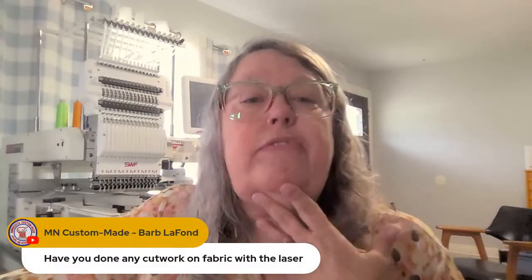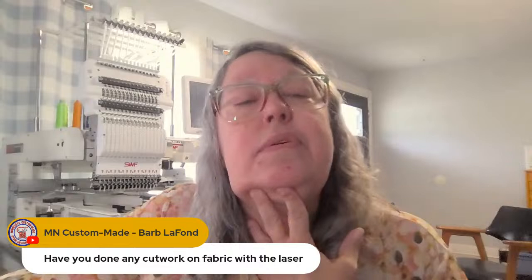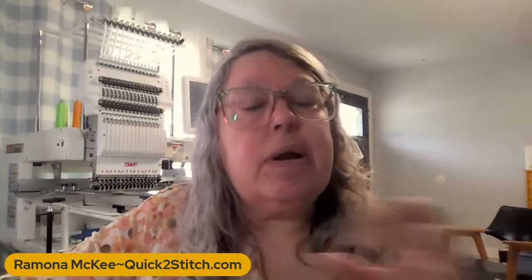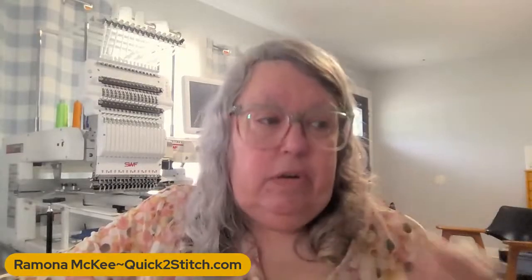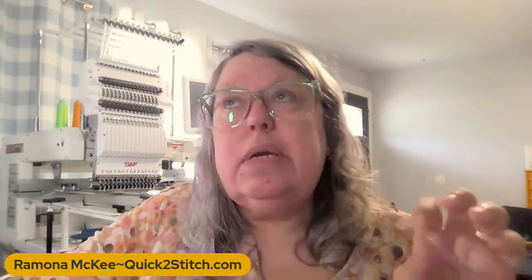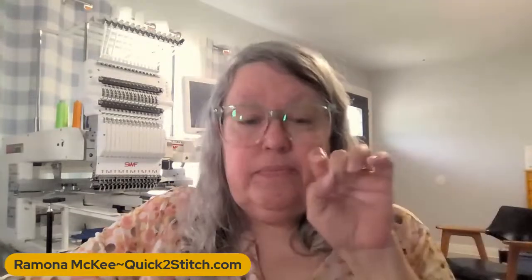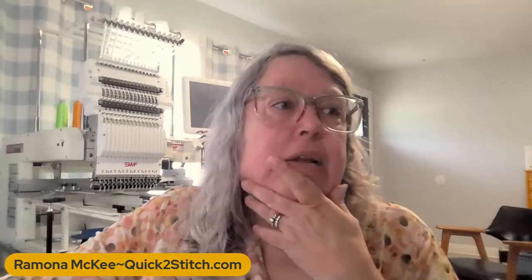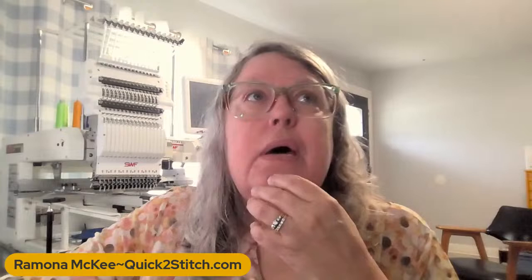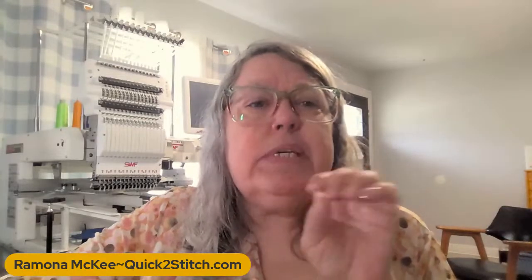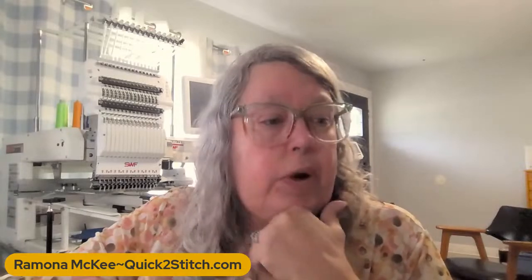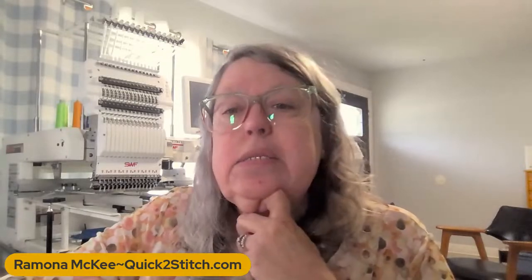if I've done any cut work on fabric with the laser, and I have. I've been doing a lot of test work on fabric. Because I have a diode laser, there was a big question about whether it would cut specifically white fabric. With the help of some other people that cut fabric, giving me a base, a place to start, I have been able to cut white fabric, nice clean lines.